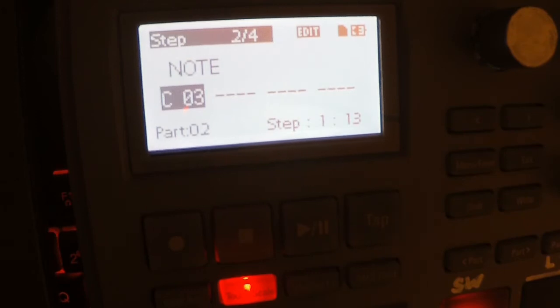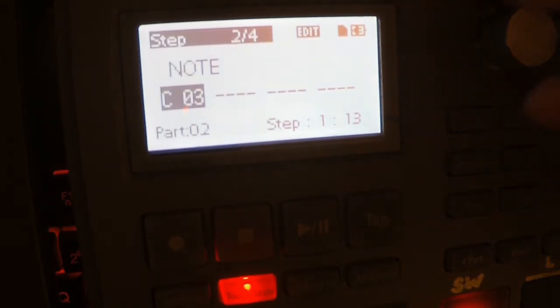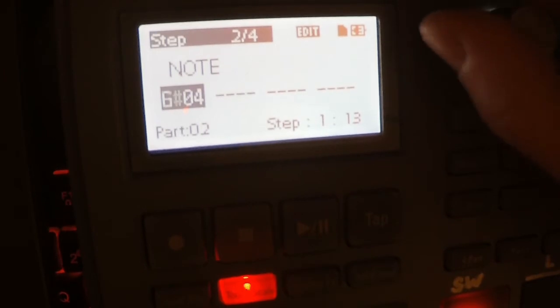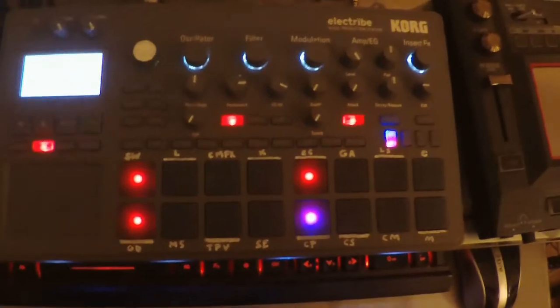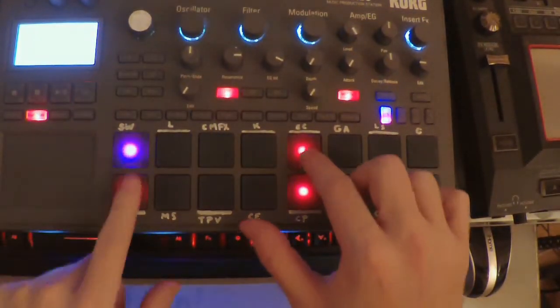If you want to hear the note while you're doing this, you just press that step that we're on. So I can bring it up or down. Let's say I find the note that I want, hold down shift, and then change the octave. So you can kind of figure out some notes.